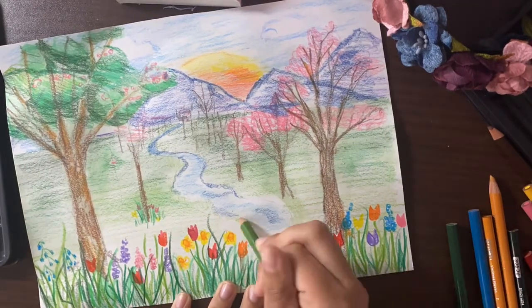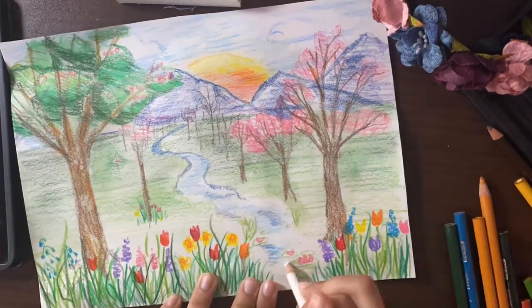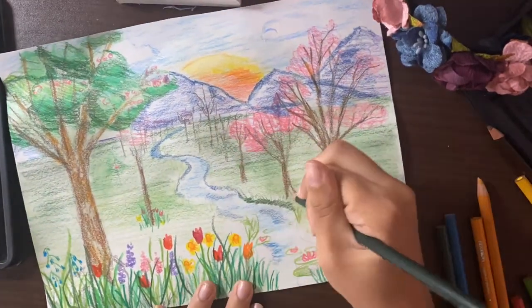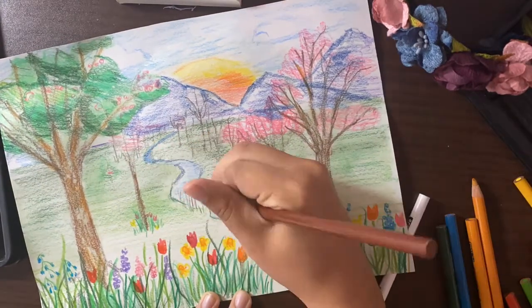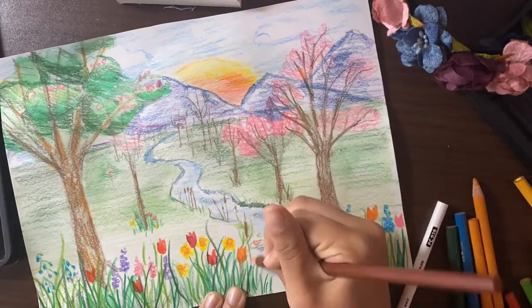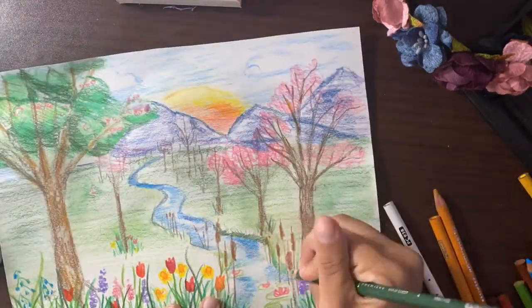Now that I have most of my composition filled up with beautiful things, I can go in and start adding details that make everything seem a little bit more realistic. I'm going to work on the water, adding cattails and lily pads, and the reflection from the sun coming off of that water.